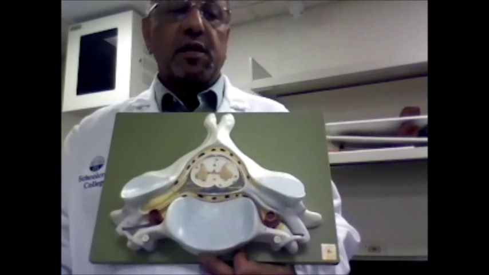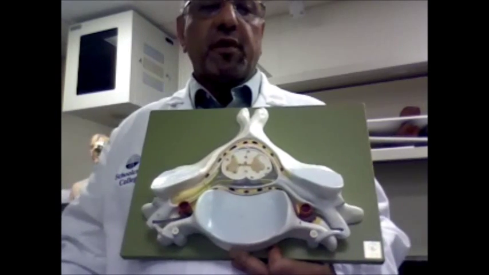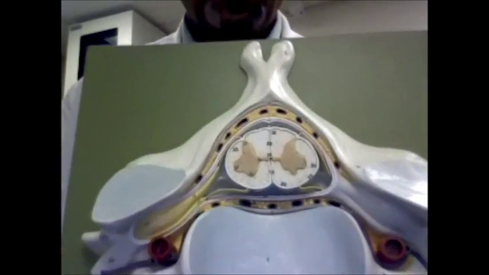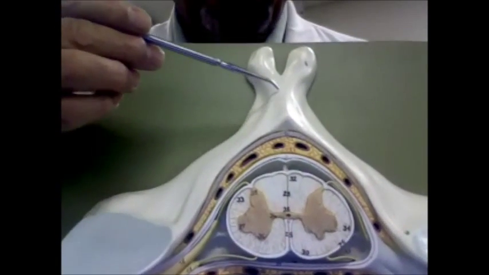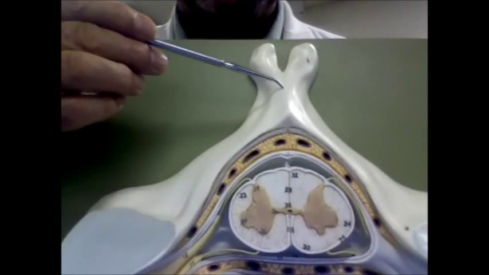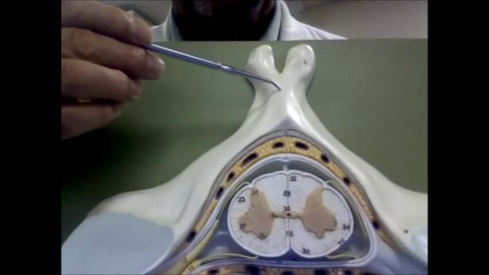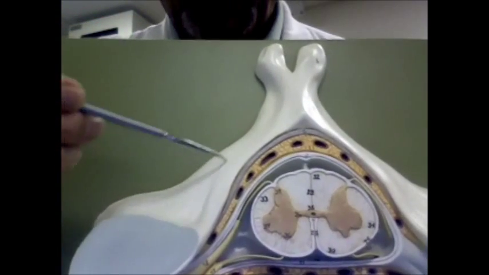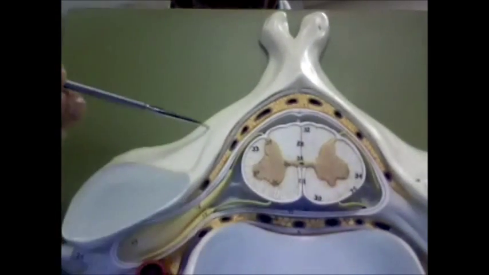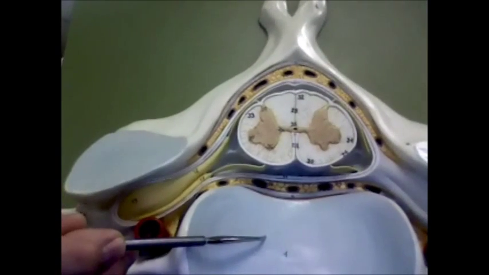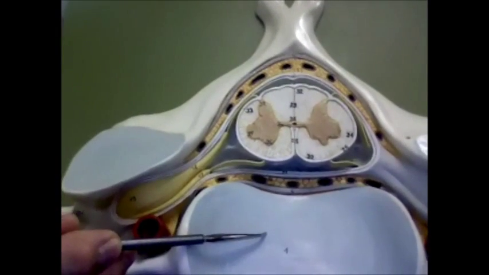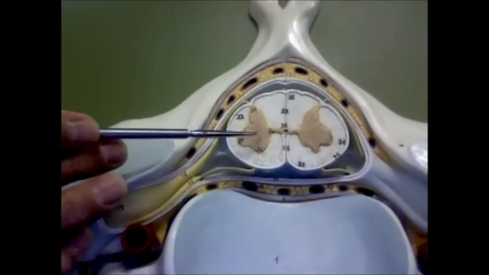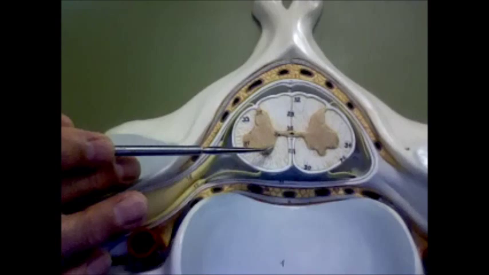Hello, this is a cross section of the spinal cord. This is the spinous process of the vertebral column. That's the bony portion of the vertebra. This is the body of the vertebra. This is a cross section of the spinal cord.